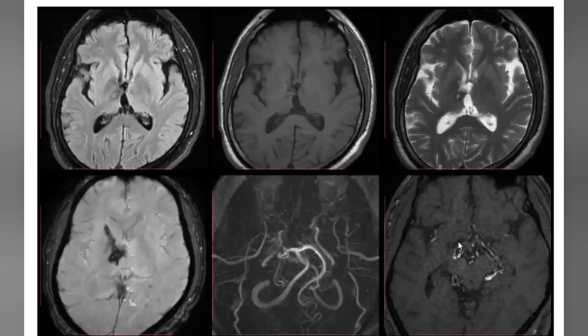Sorry, forget about this one. Can you appreciate anything here? There is a contrast study. There is asymmetry noted at the ambient cistern, quadrigeminal cistern. No contrast is seen on the right side, and there is no dilatation of the vessels seen.